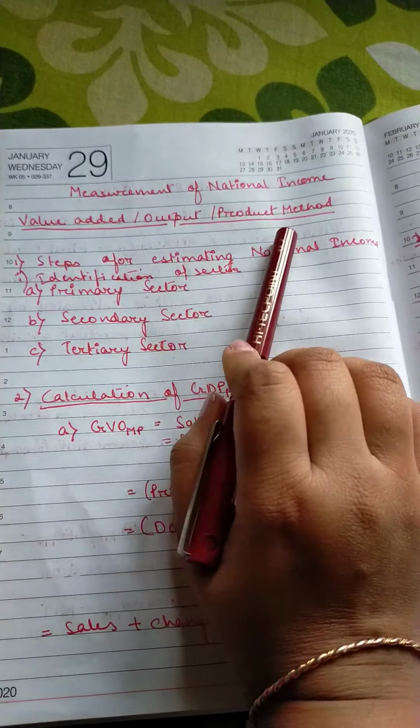So domestic purchase of farm B is sales to farm B by farm A, because B has purchased from A, 40. Imports of B not given, leave it. So 90 minus 40, 50 lakh. We got GDPMP of B.